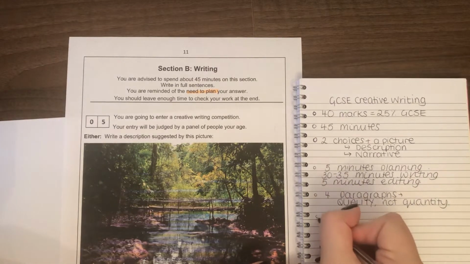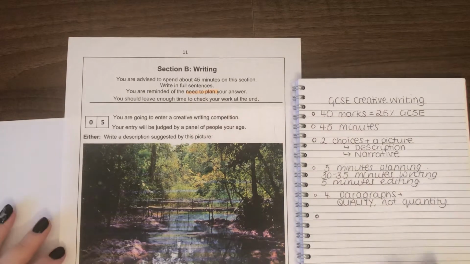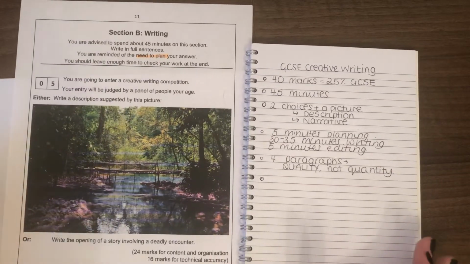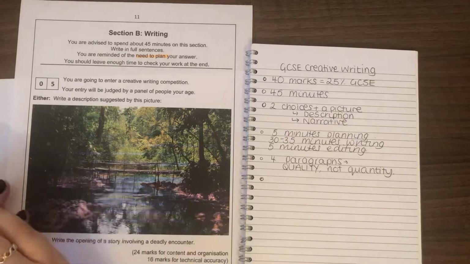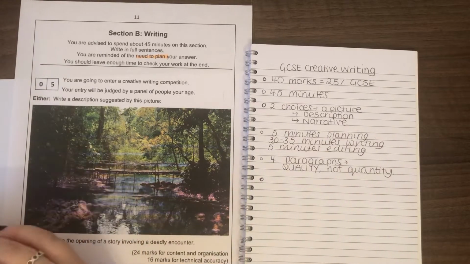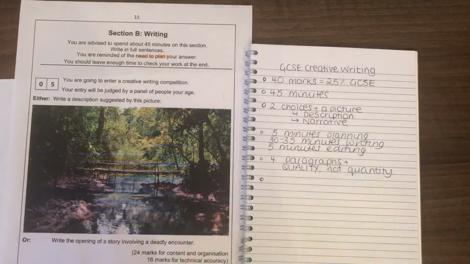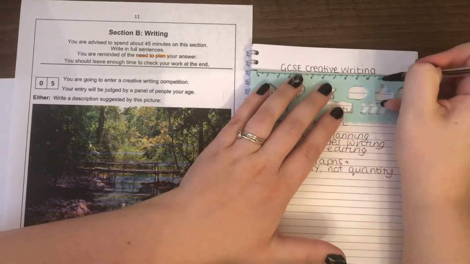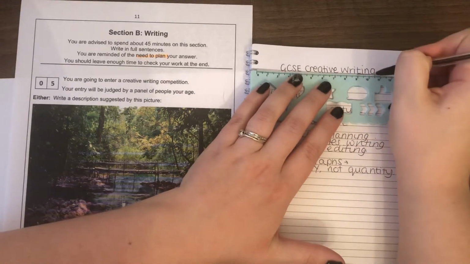Now, all the things you've learned from the start of primary school, really, not just the writing you would have done in secondary school, the writing at primary school, all of that applies to this, okay?